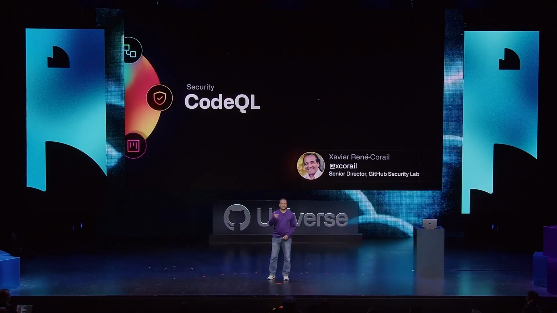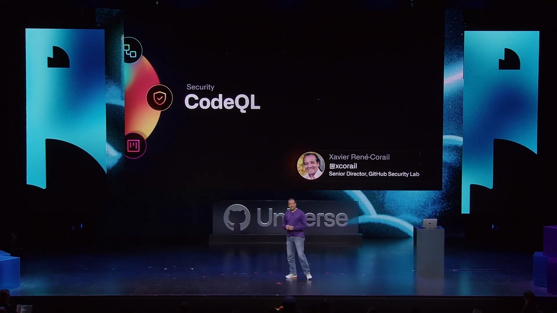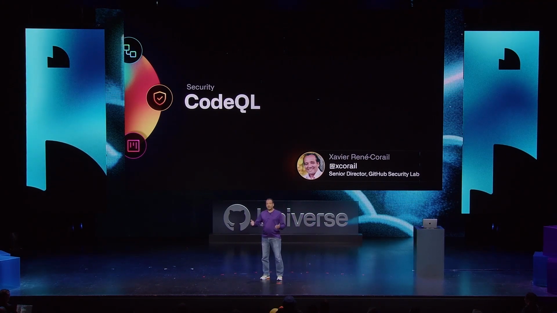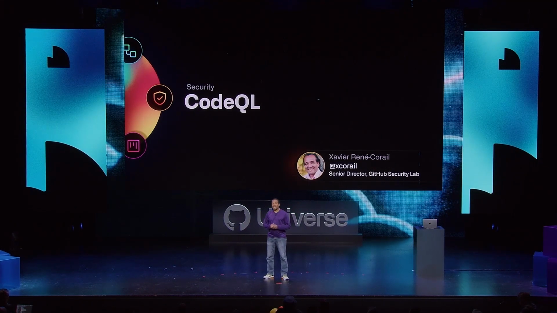As Mike mentioned, we bake security into everything we do, from our research to our resources and our security products in GitHub Advanced Security. We use secret scanning, Dependabot, and code scanning with CodeQL. I'm going to focus on CodeQL, our semantic code analysis engine that automates security checks, and I will walk you through a few ways we use it to secure GitHub and the broader open source community.